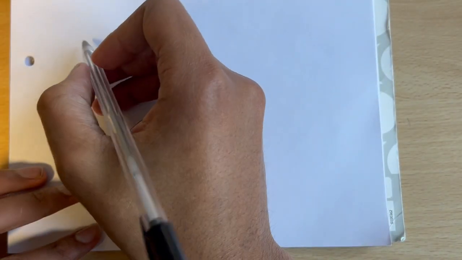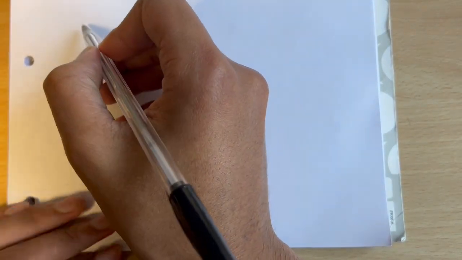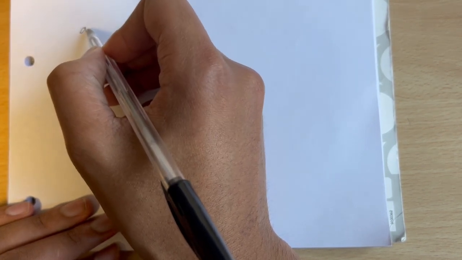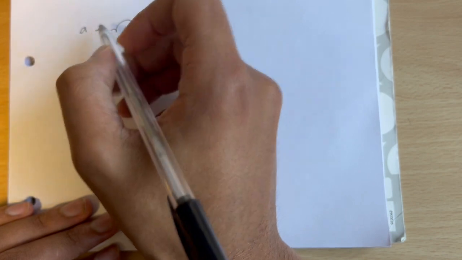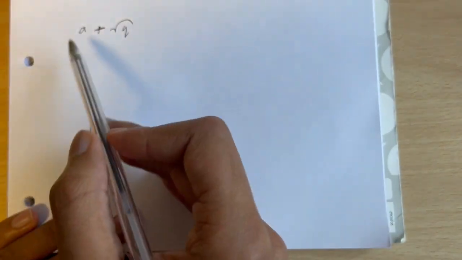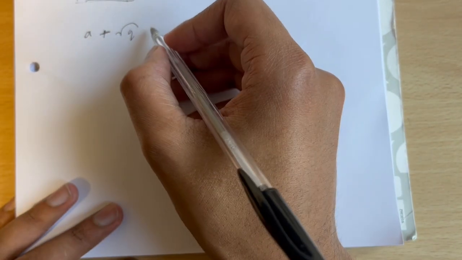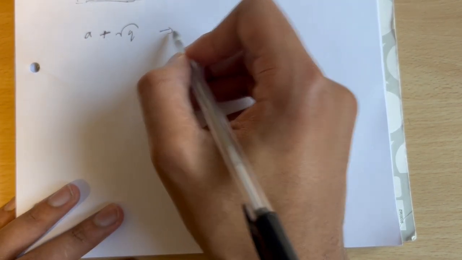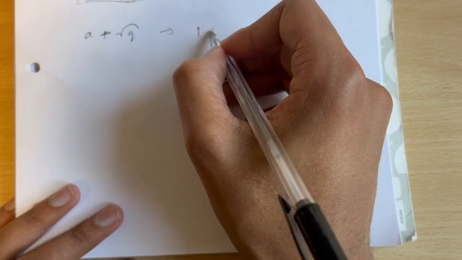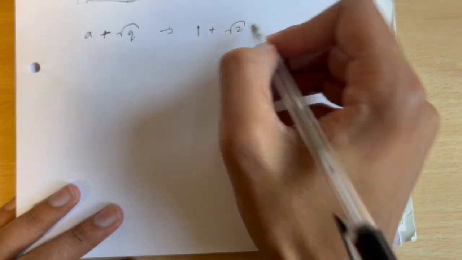So before we jump right into the proof of this, let's have a look at a number of the form of what we were looking at last time, which is a plus square root of q, where a and q are rational numbers. Basically, let's look at a very simple example, which is 1 plus the square root of 2.